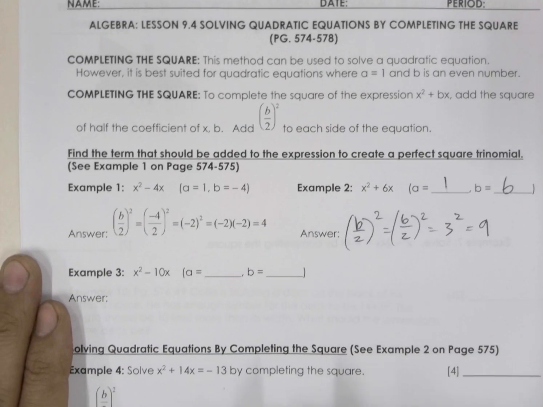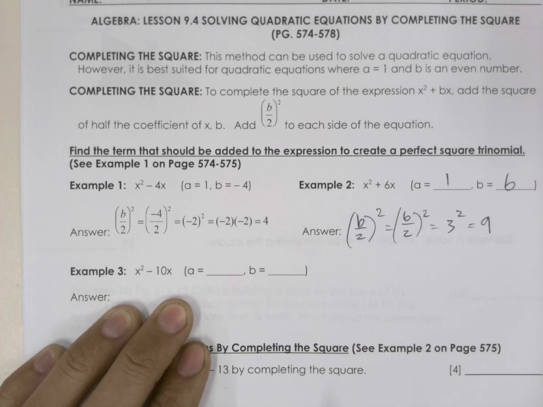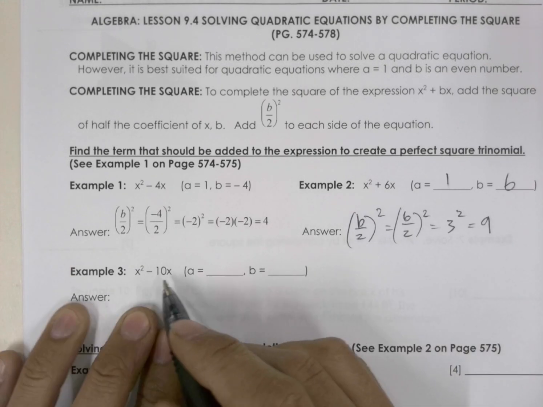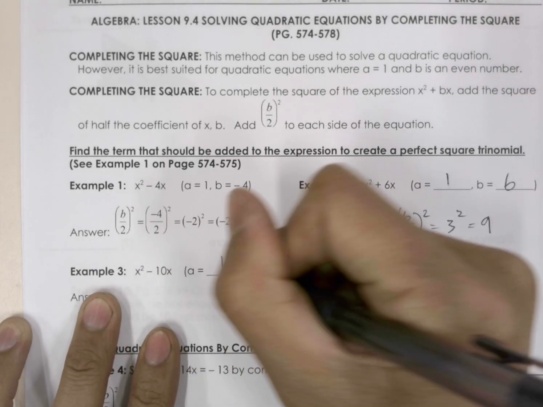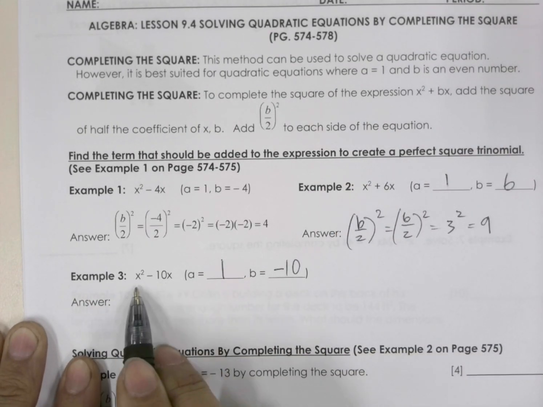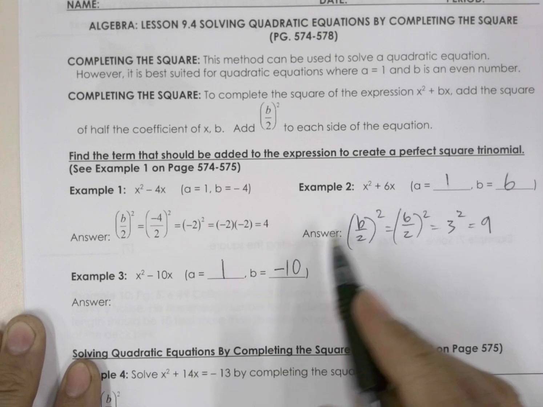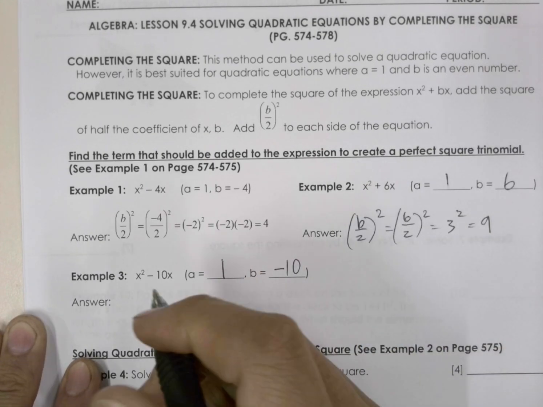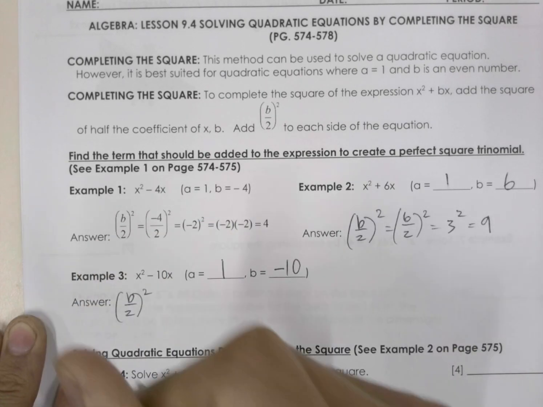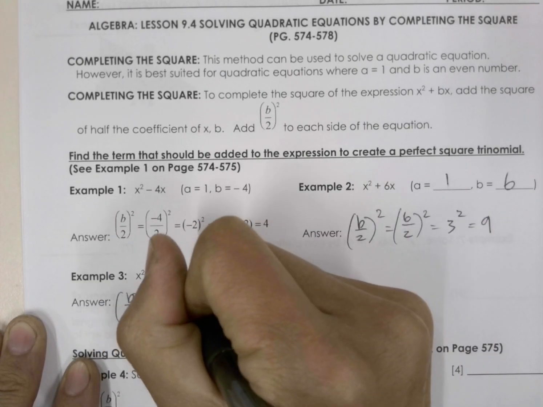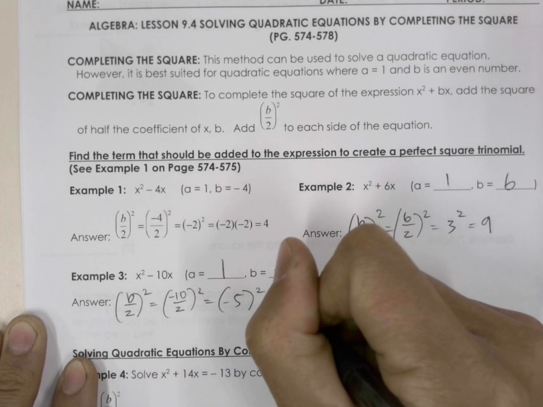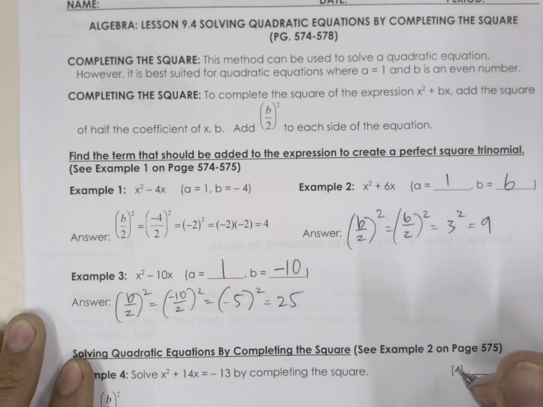All right. So let's look at example 3, and then we'll get into how to actually use it to solve quadratic equations. We have our a is 1, our b is negative 10, and so what do we need to add to this expression in order to create a perfect square trinomial? We would need to add b over 2, squared. So that's equal to negative 10 over 2, squared. That's equal to negative 5 squared. That's equal to 25.